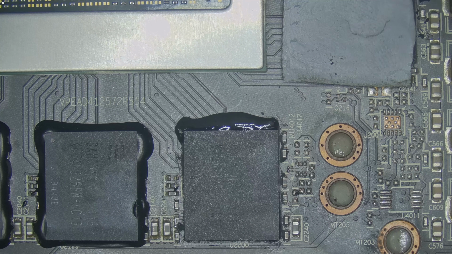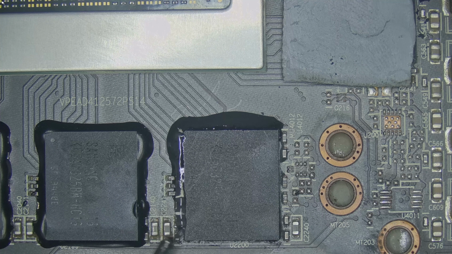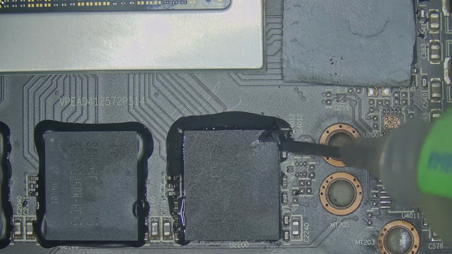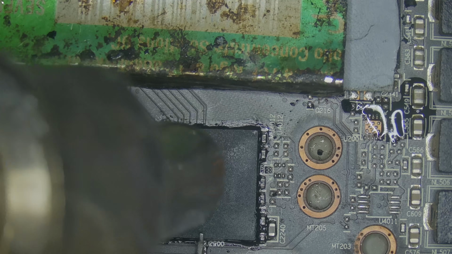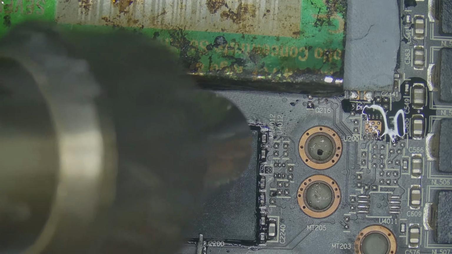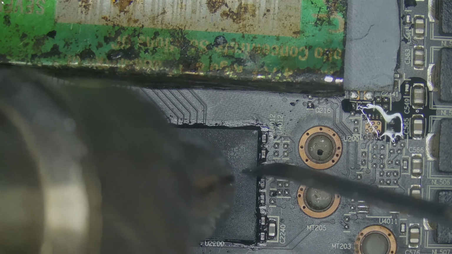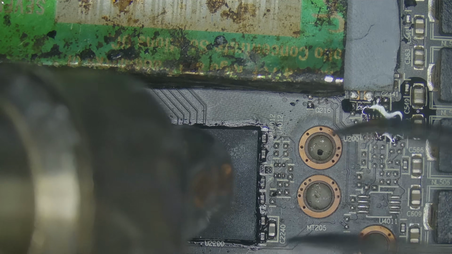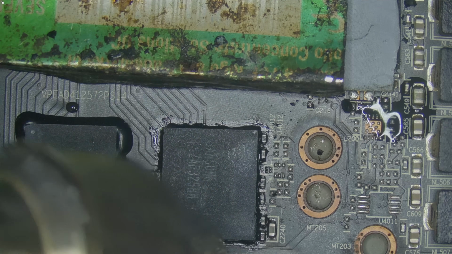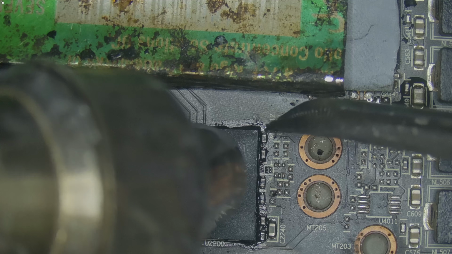First, I preheat the board to 120 degrees Celsius. Then, I apply flux around the memory module. Next, using hot air at 420 degrees Celsius with 60% airflow, I began heating the chip. This melts the solder underneath and also helps loosen the epoxy that's under the package. At this stage, there is no way to save the memory module. It has to be replaced.